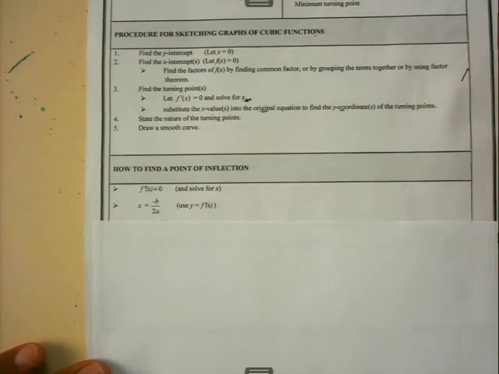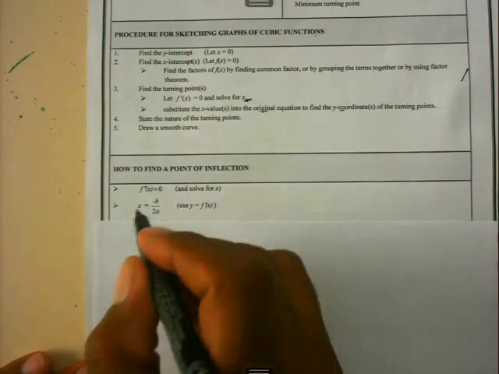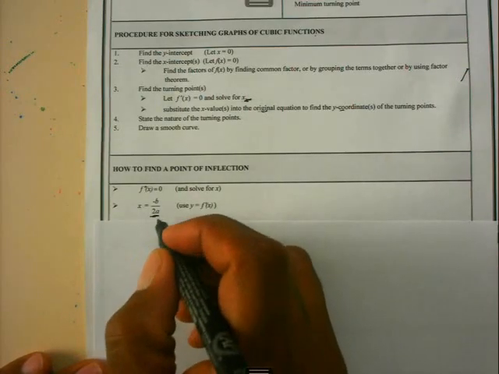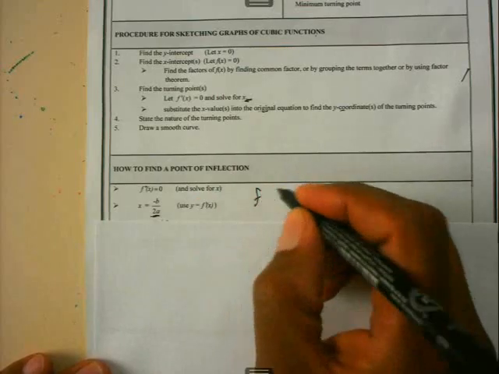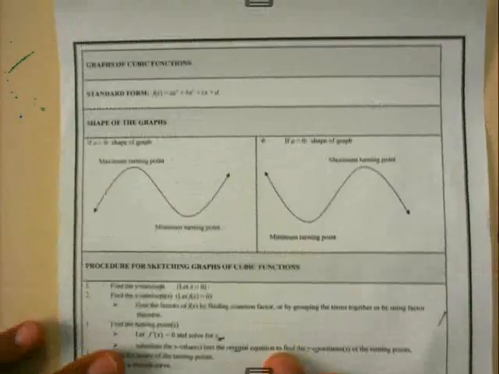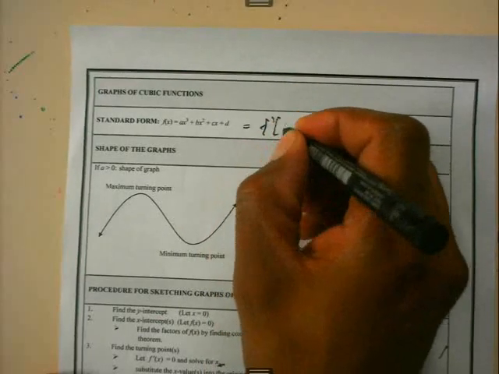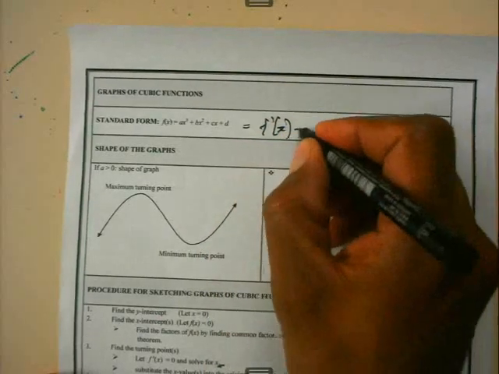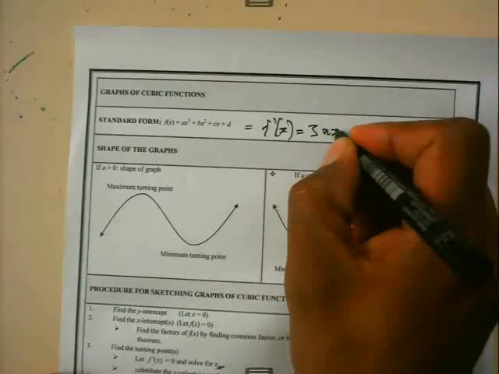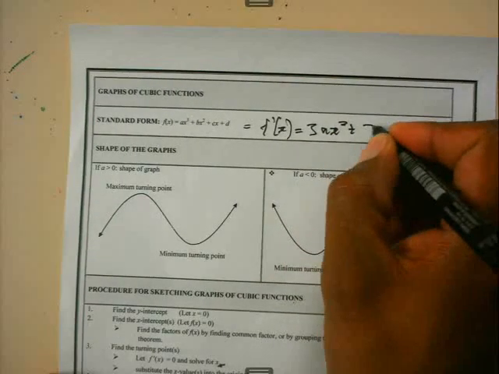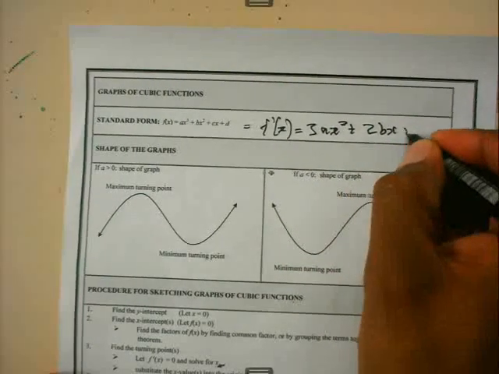Remember, this one, you are only going to apply in our first derivative. For the second derivative, remember, from the standard form, when I find the derivative, f prime of x is equal to what? 3ax squared plus 2bx plus c.